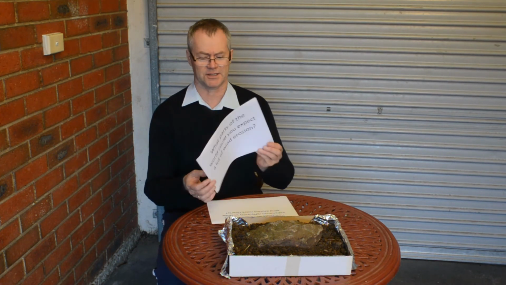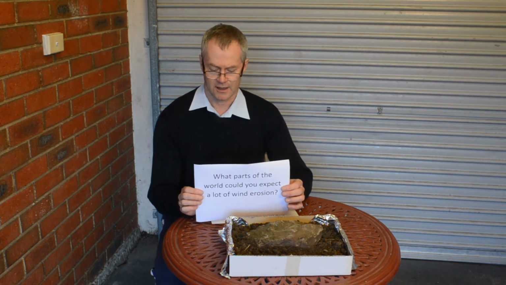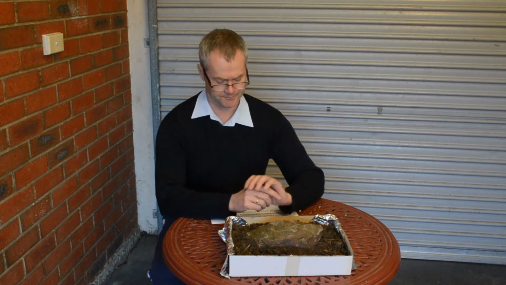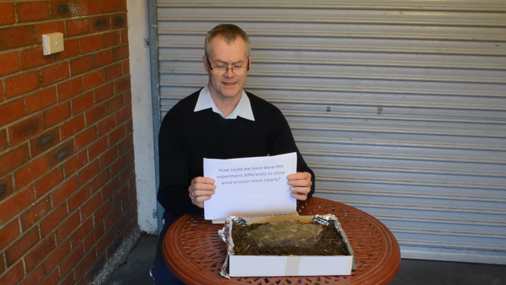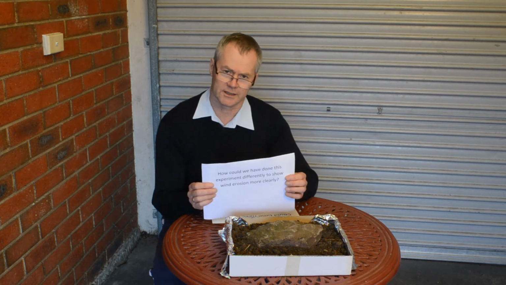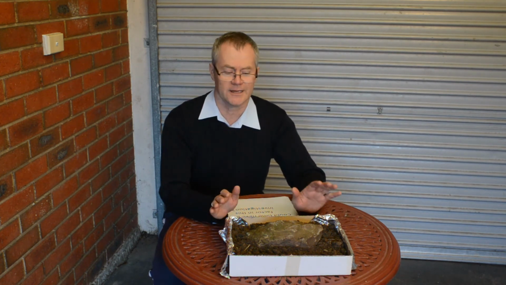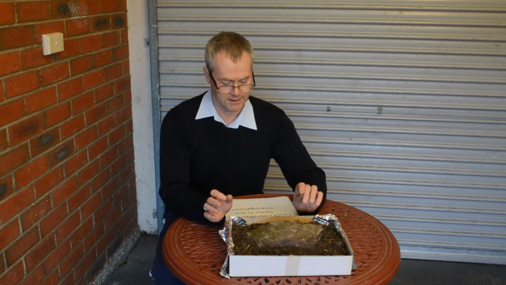Which leads me to the next question. What parts of the world could you expect a lot of wind erosion? So think about that. Where is there lots of wind erosion happening? How could we have done this experiment differently to show wind erosion more clearly? So think of some of the variables and some of the factors in this experiment. What could we have done differently to show the wind erosion more clearly?